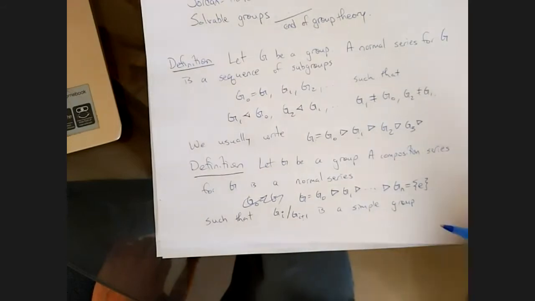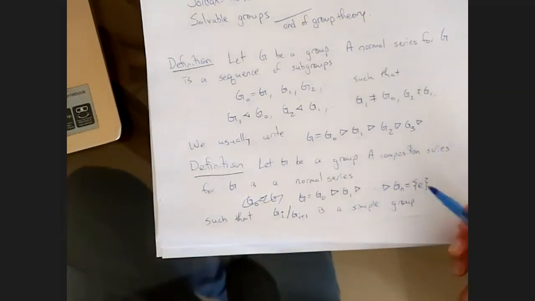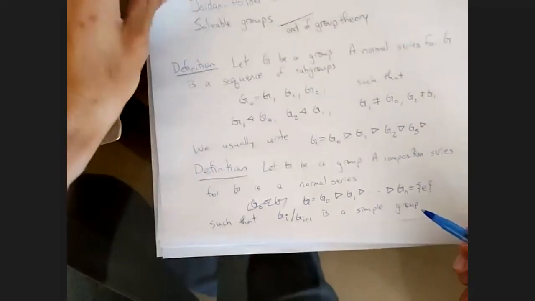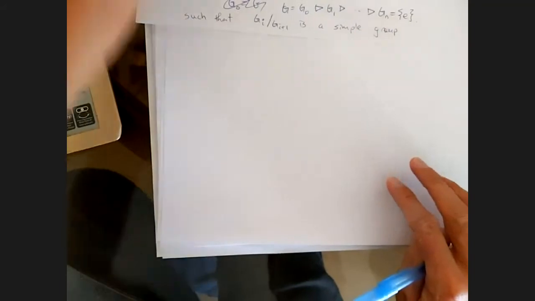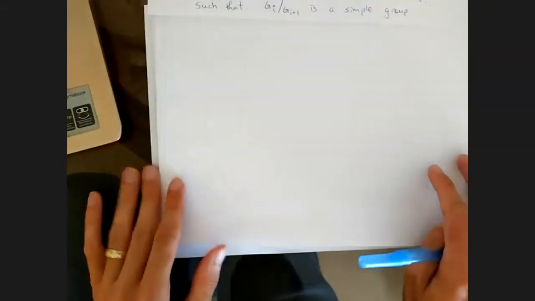And the Jordan-Holder theorem tells us essentially that a composition series for G is kind of unique. Well, it exists and it's unique. And this is similar to prime factorization, which I will try to explain with an example.